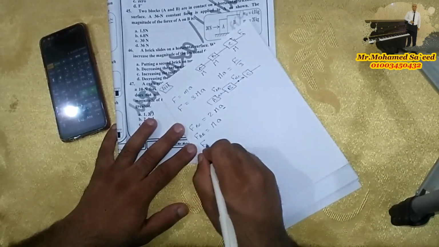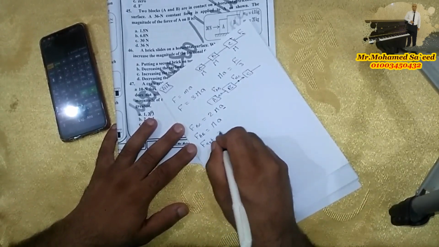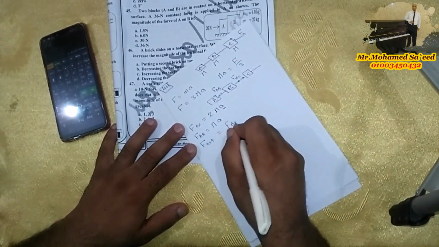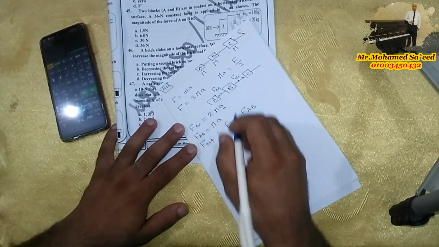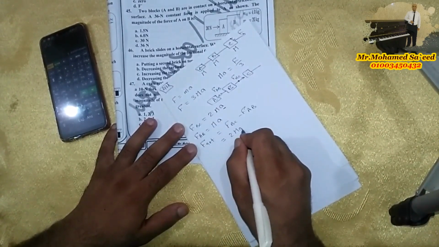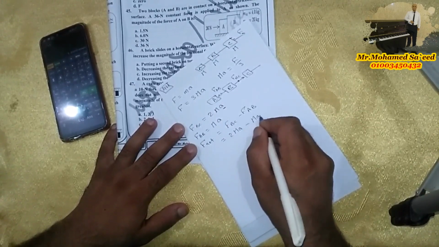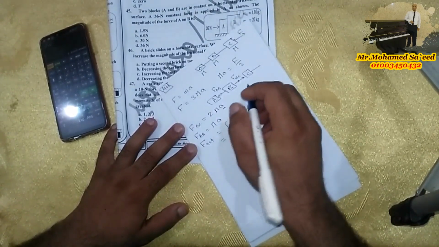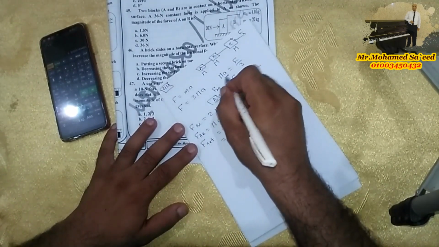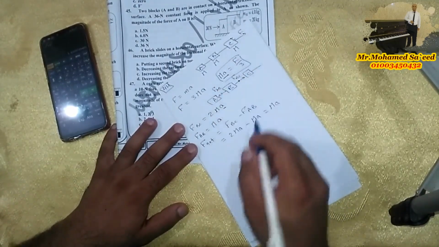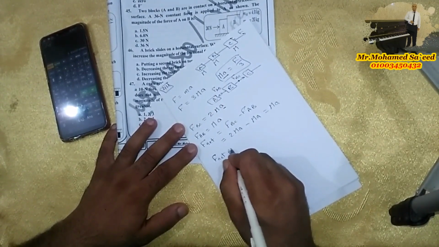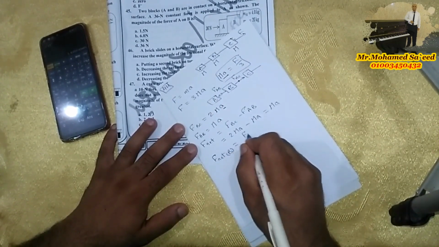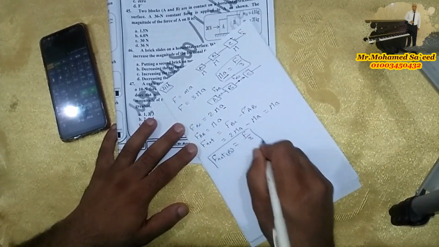So the net force acting on block B equals FBC minus FAB, which equals 2MA minus MA, which equals MA. And MA equals what? F over 3. So the net force acting on block B equals F over 3. It's F over 3.